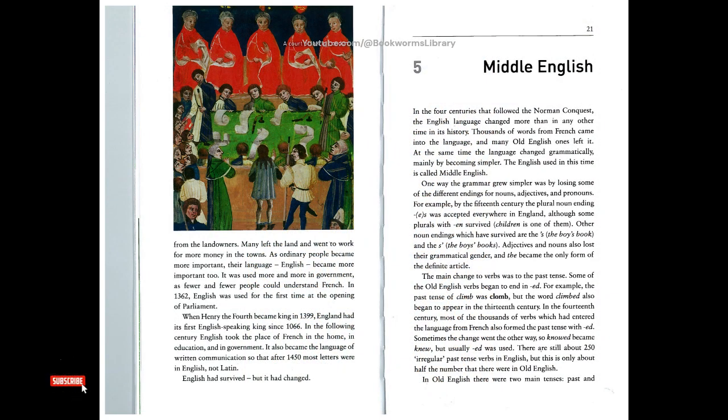Chapter 5. Middle English. In the 4 centuries that followed the Norman conquest, the English language changed more than in any other time in its history. Thousands of words from French came into the language, and many Old English ones left it. At the same time, the language changed grammatically, mainly by becoming simpler. The English used in this time is called Middle English.